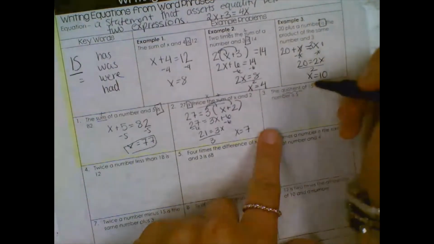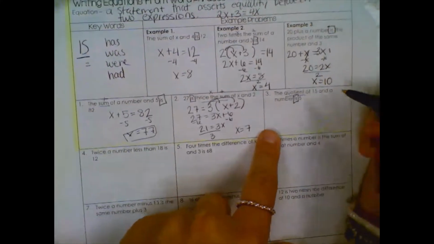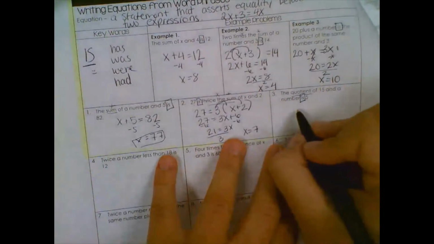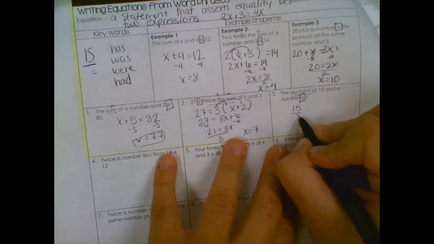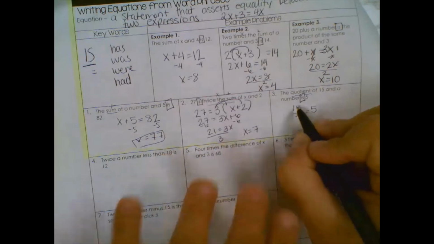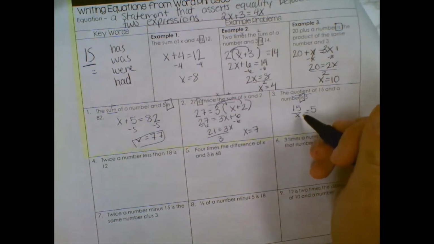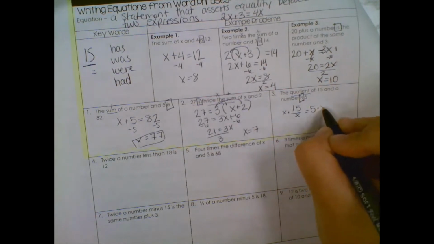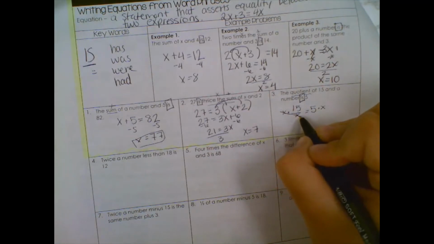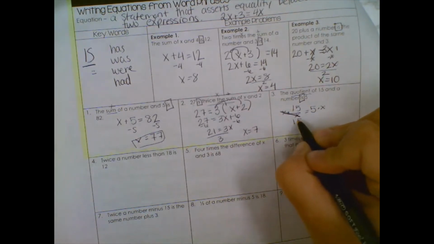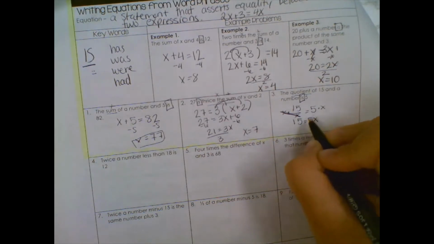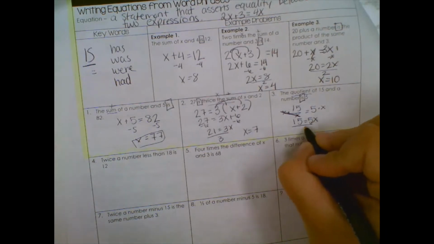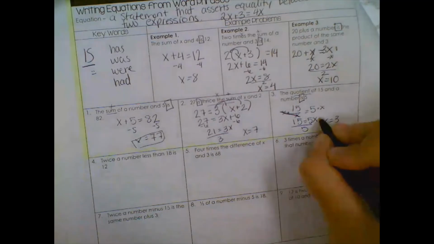All right, so the next one, the quotient of 15 and a number is 5. Quotient means division, so remember that is going to be in the order we read it. 15 divided by a number is 5. So for this one, it's a little tricky because we have a fraction, and the first thing we need to do is get rid of the fraction. So we do that by multiplying by what's in the denominator. That seems a little weird because we're multiplying by the variable, but it just cancels out, and we get 15 equals 5x. So our x moved into something that was more linear and easier to solve. So now we need to get rid of the 5. So I'm going to divide by 5, and I get x equals 3.